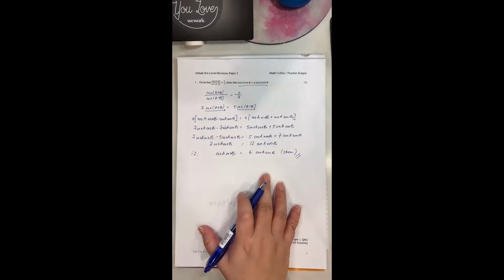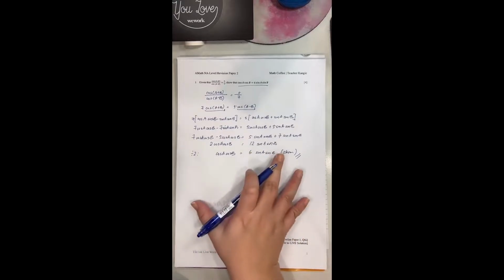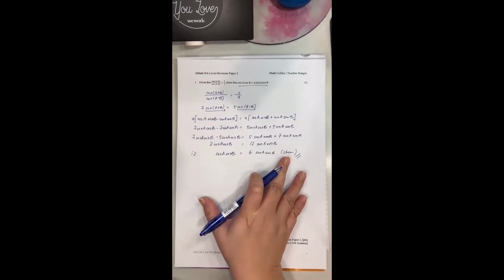Tomorrow, N-level AMath paper 2. I think it's in the afternoon, 2 o'clock, I think. Okay, so that will be for question number 1.